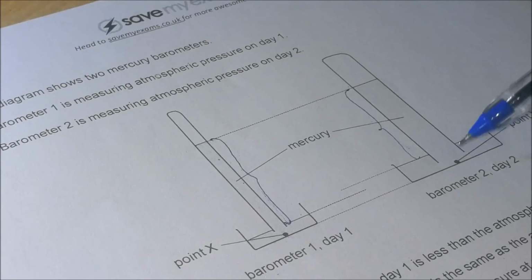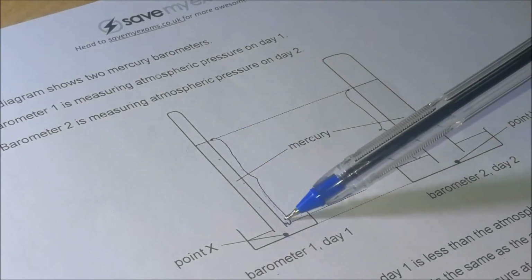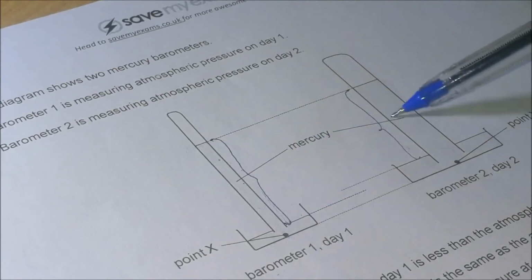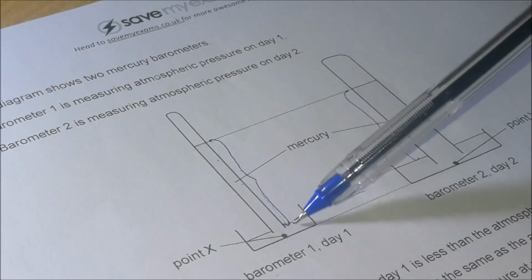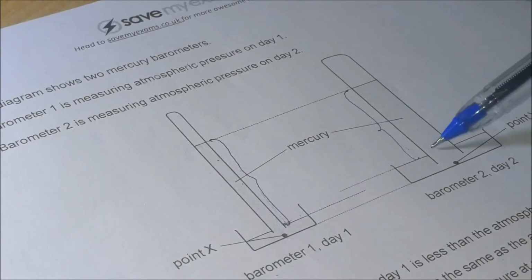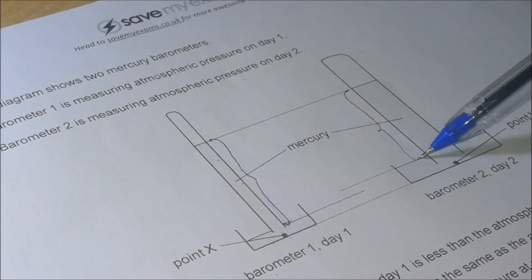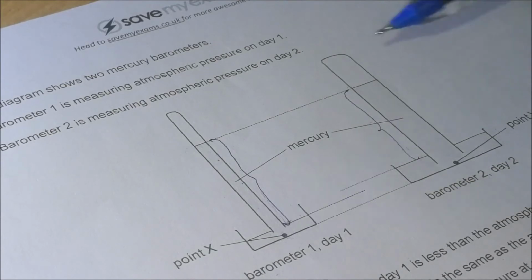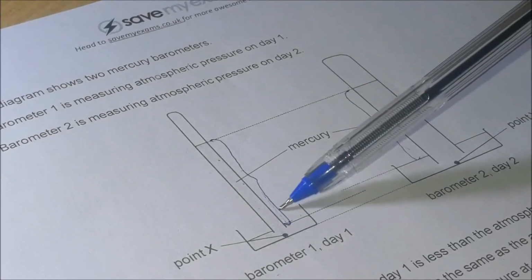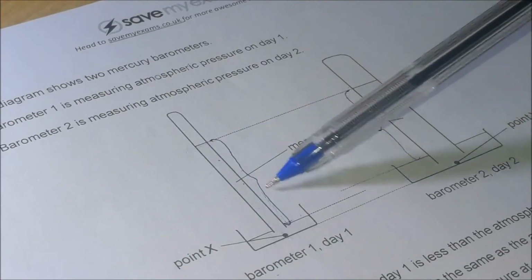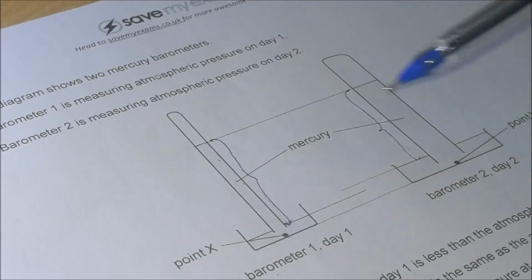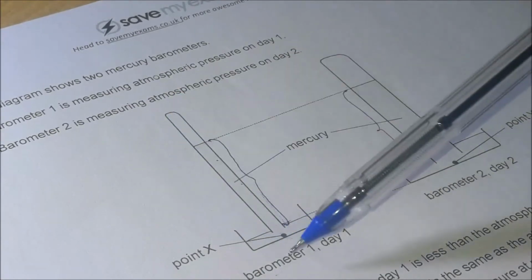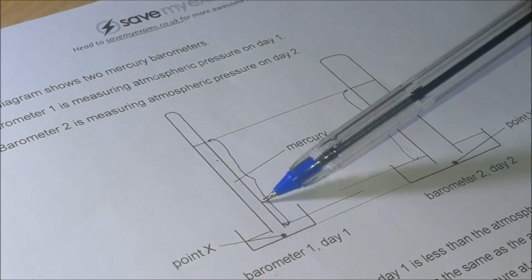Do not confuse this with the height I was talking about earlier. The height that shows the atmospheric pressure in these two barometers is measured from the surface of the mercury in the dish. You see that the surface of the mercury here is lower than the surface here. So the height of the mercury column above this surface is longer than the height of the mercury column above that surface. That makes the pressure on day 1 here higher.